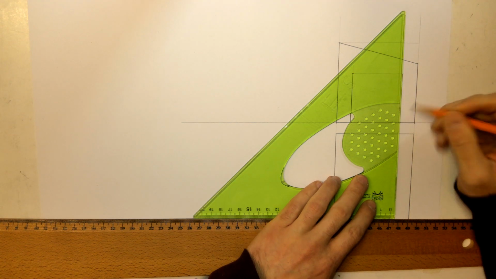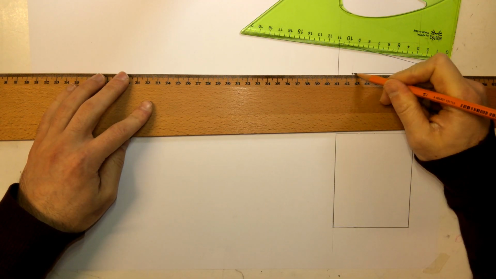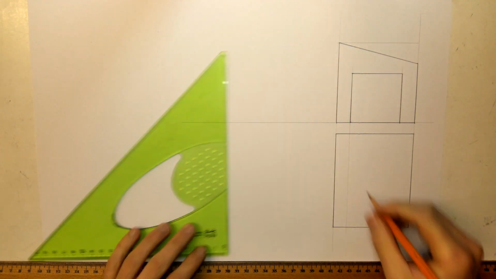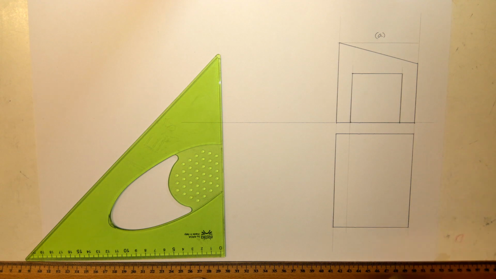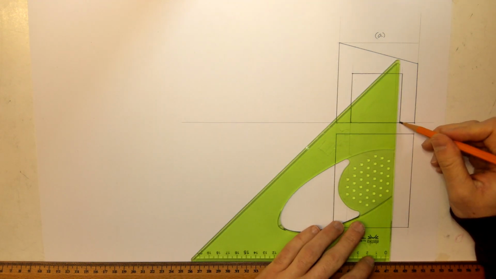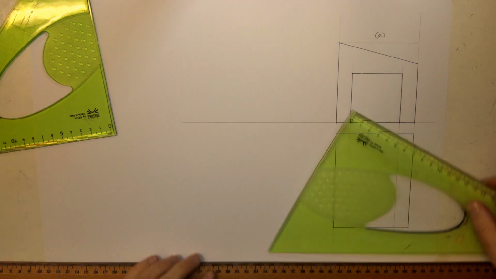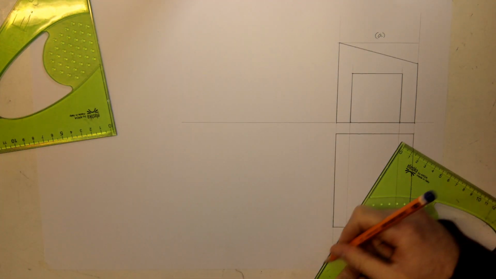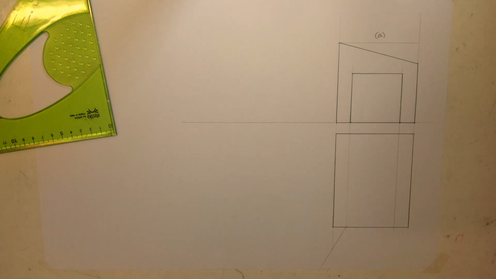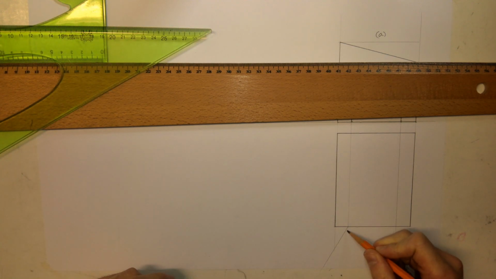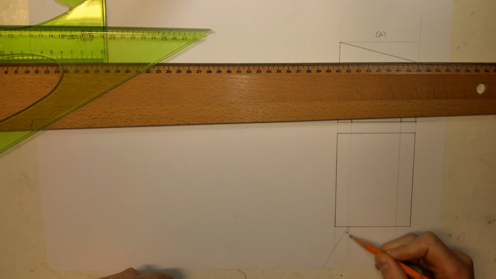So that's the opening where the door is there, and then we're going to take that down to draw part B. So I'm just going to label that there. That's my part A there. I'm told the door is open at 30 degrees going out this way here. So what I do is get my 30-60, and I have to use my 60 degree set square for this part. So that angle there is 30 degrees from that vertical line.